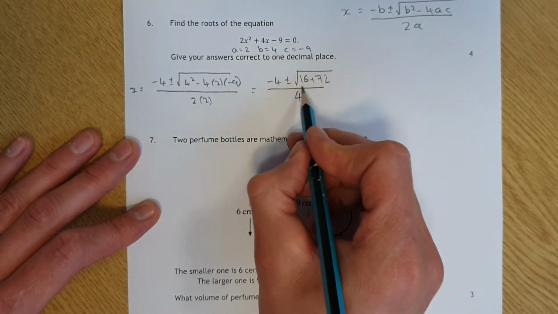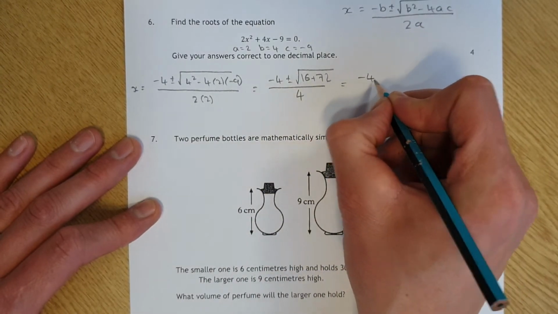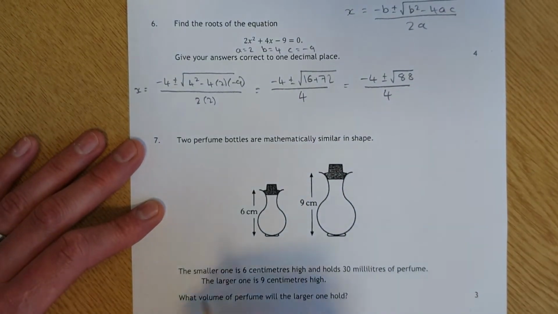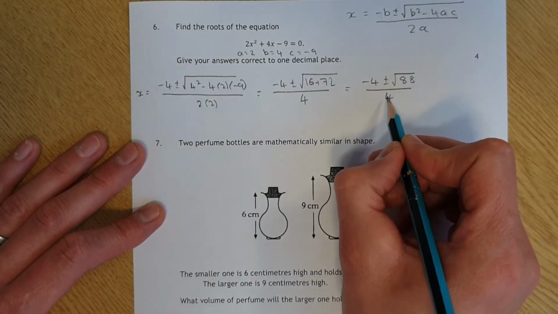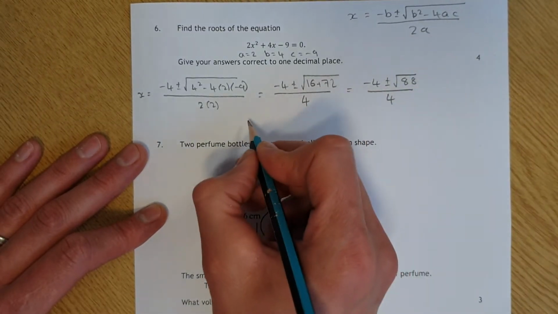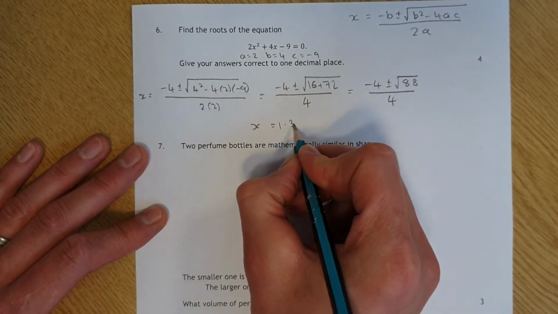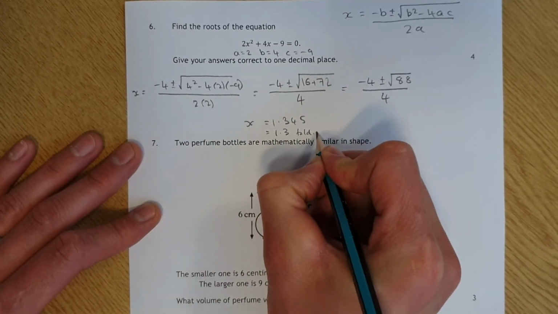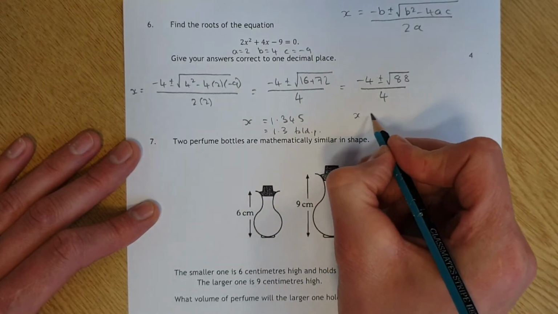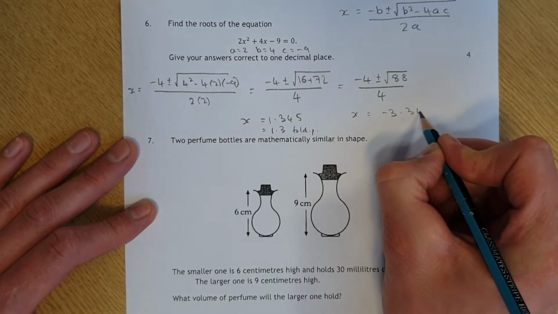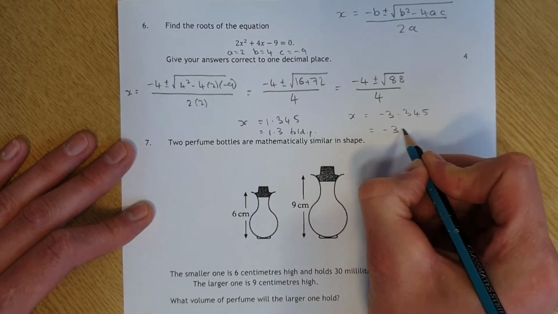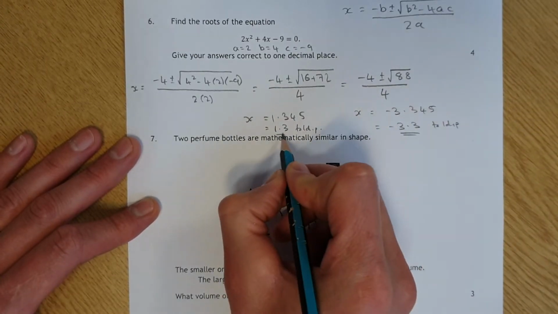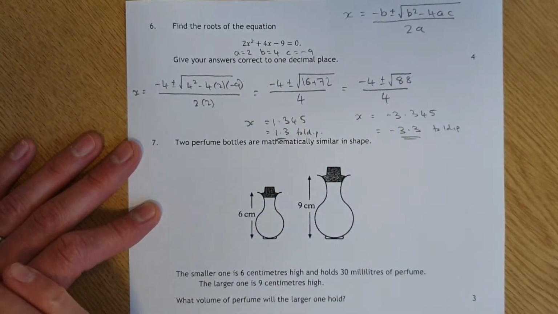Again, make sure we tidy up this bit called the discriminant. So it's negative 4 plus or minus root 88 over 4. So we're going to have two answers, one where we're doing negative 4 add root 88 over 4, and one where we're subtracting. If we add, first of all, we get x equals 1.345, which is just 1.3 to one decimal place. And if we subtract, we get x equals negative 3.345, etc. So negative 3.3 to one decimal place. So our two roots are 1.3 and negative 3.3.